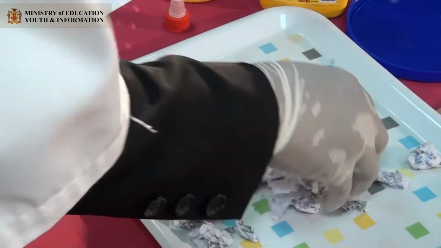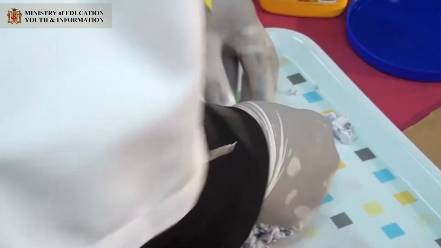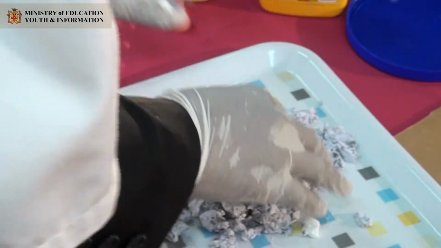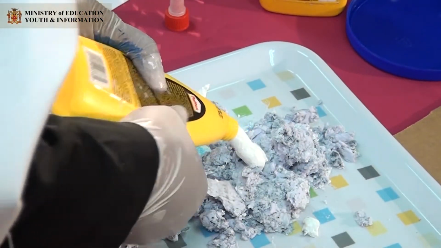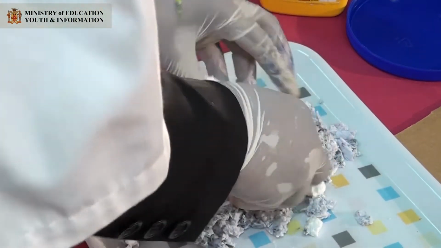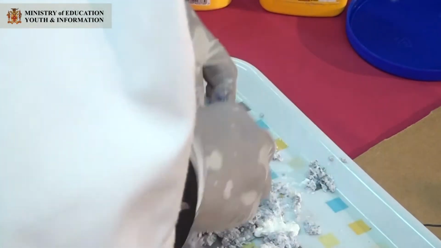All right. So, just doing a little kneading, all right, to get it nice. Very good. All right. So I add my glue or your flour. Do a little kneading. All right, and this is fun.